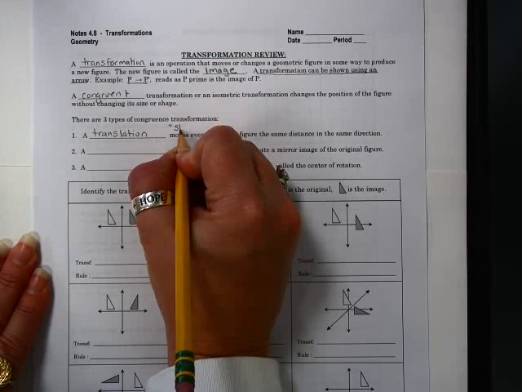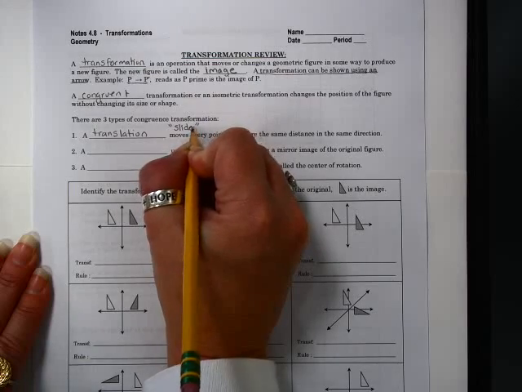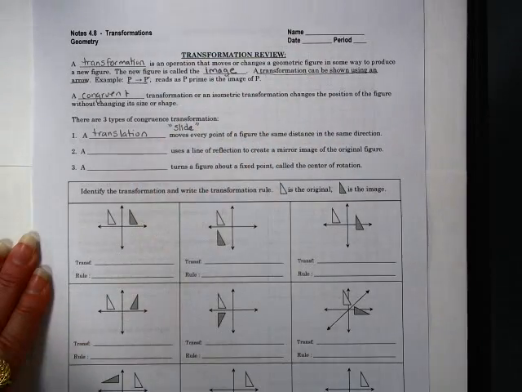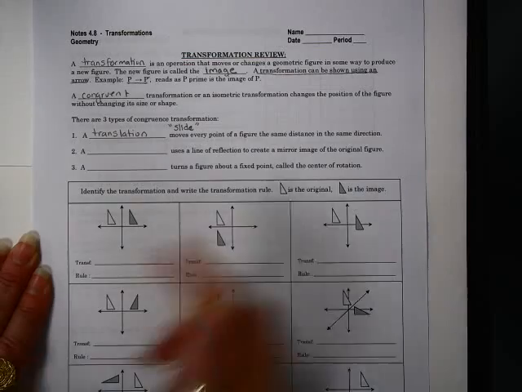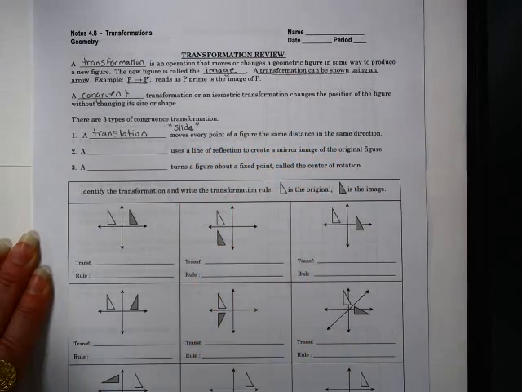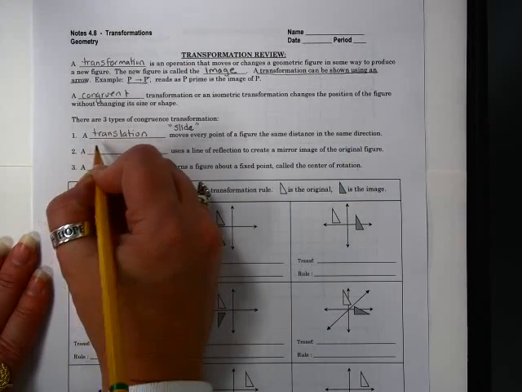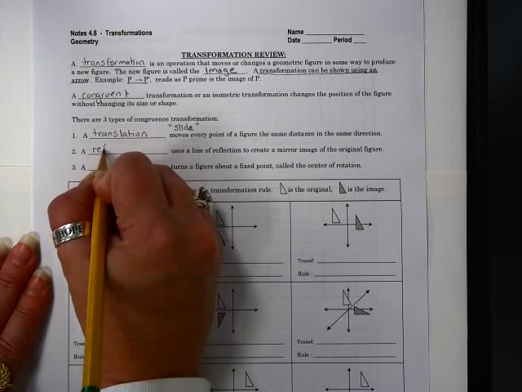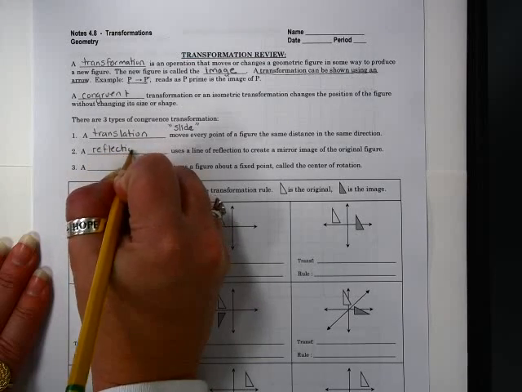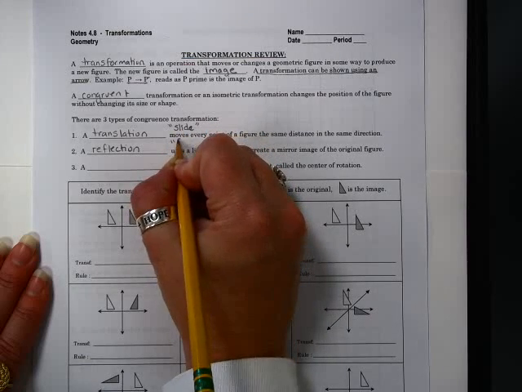And your teachers before may have told you, whenever you think of translation, look for the SL, and it should remind you of a slide. It's where we slide the shape from one location to the next. Slide. It moves every point of a figure the same distance in the same direction. Okay, next we have a reflection.